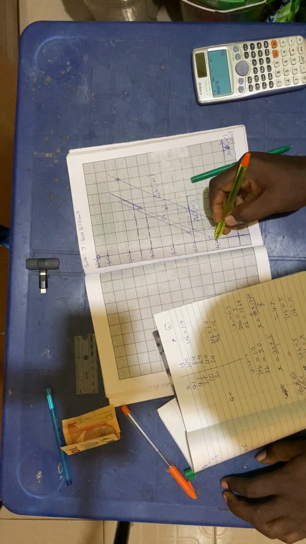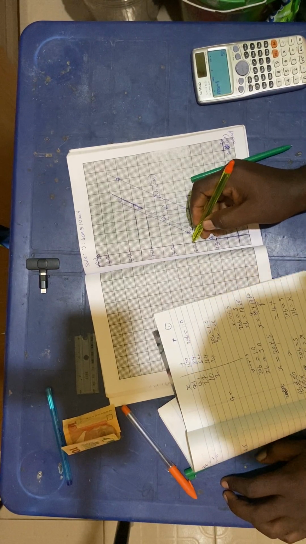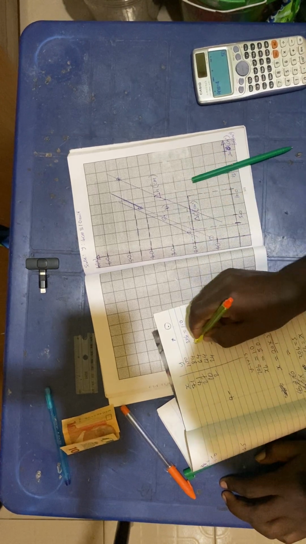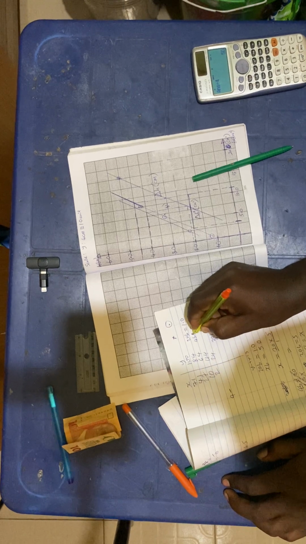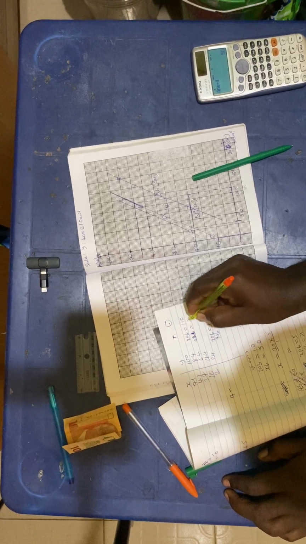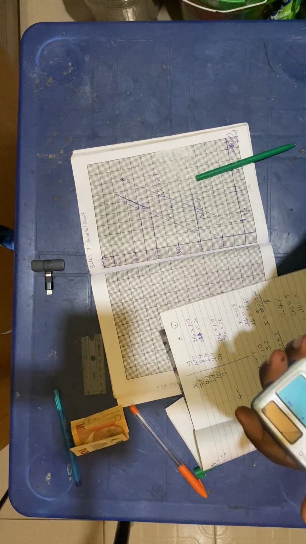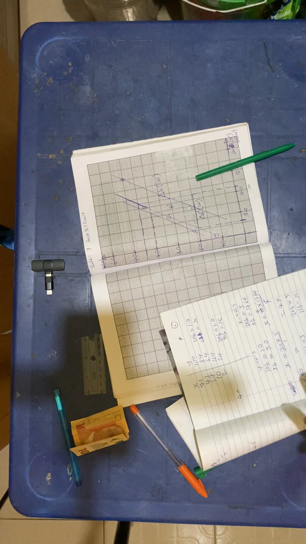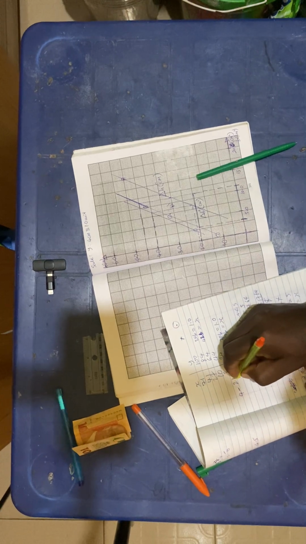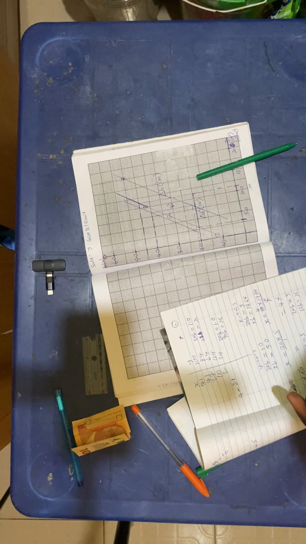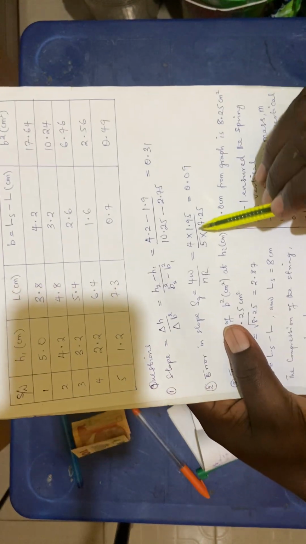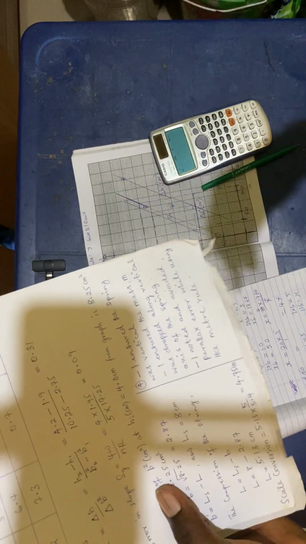So this is 10, 20, 30, 40, 41, 42. Yes, 42 boxes should give us X. So let us do that. So it will now be 42 divided by 20. So I'm having 2.1. So this is 4 minus 2.1, which is giving us 1.9. And if you look at my own here, when I did it here, I'm getting 1.95. So it should be within the same range.